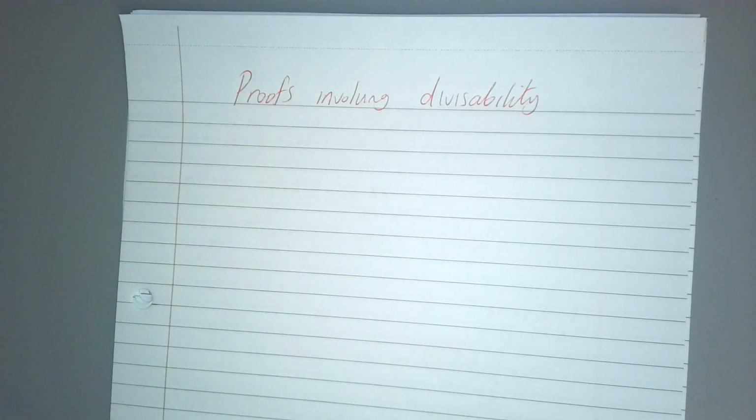So type 2 is proof involving divisibility. One thing to note about each of the types is that it's always going to be an element of N. It's always going to be relating to natural numbers. That's not going to change throughout the question for any of the types, which is great. So proofs involving divisibility is slightly different to the last type, which was proofs involving series.